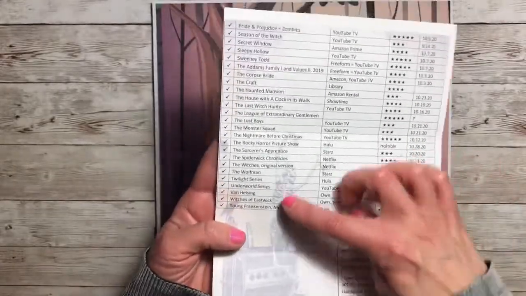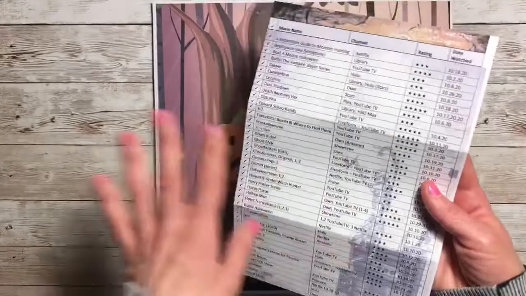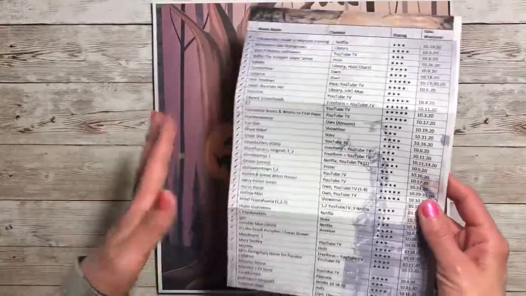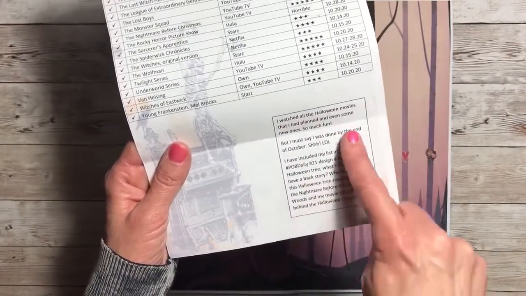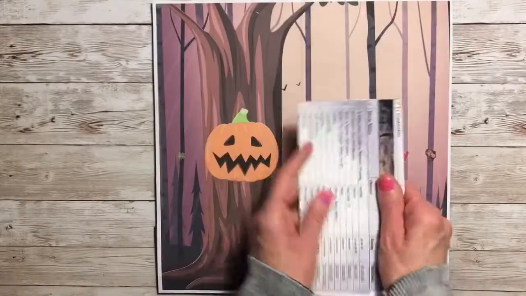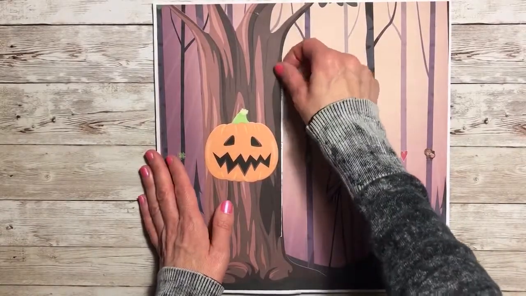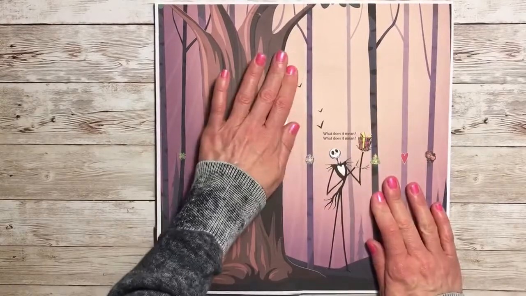I actually watched all these movies. I don't know how many it is, but it was crazy. I had a really good time watching all of them, and I even watched some new ones, which was fun. And then on here, I wrote a little bit about the layout and the prompt. So I thought that was really fun. I wanted to definitely have a place to hide my movie list, and that worked out perfectly.